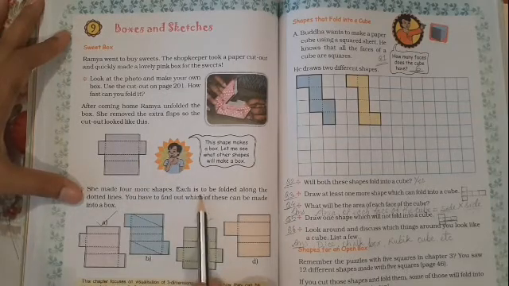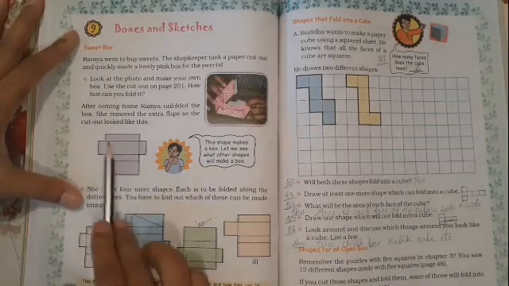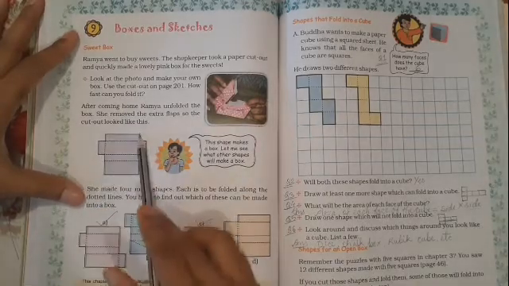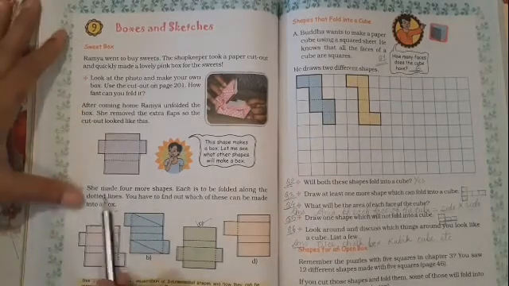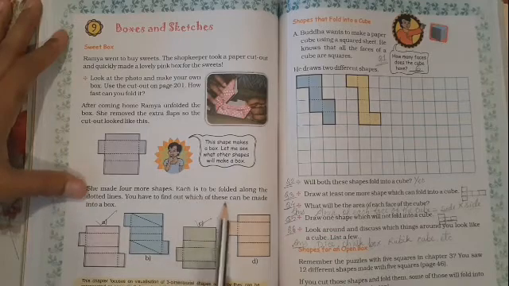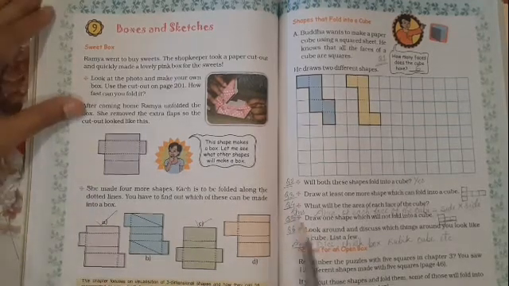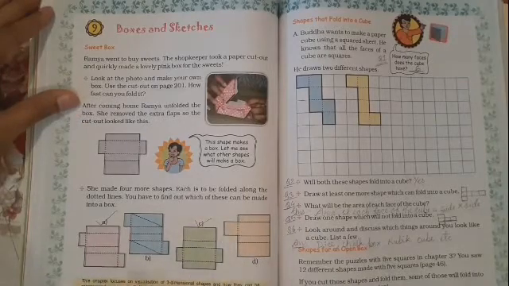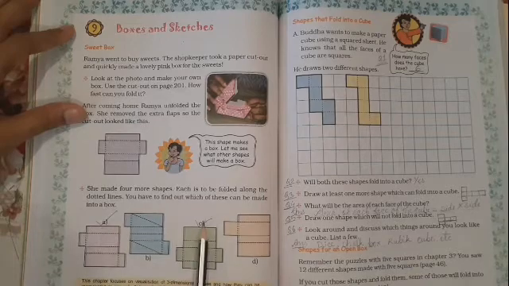From that, she made 4 more shapes like this. Each is to be folded along the dotted lines. You can see the dotted lines here. If you fold along the dotted line, again you will get the box. So you have to find out which of these can be made into a box. I have already tried that. Among all these cutouts, from A and C we can make a box like this.